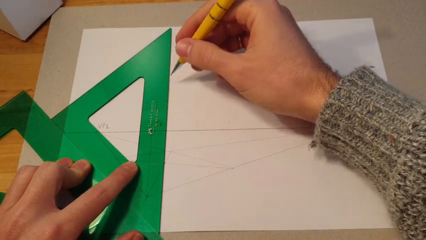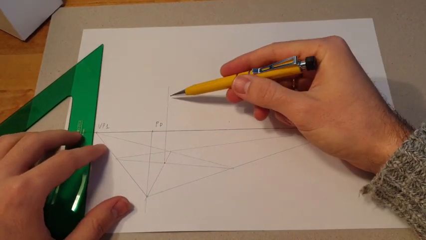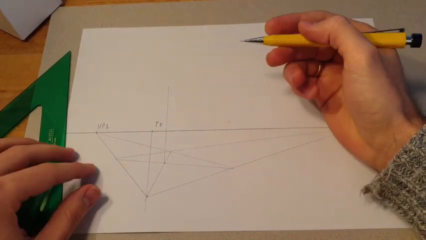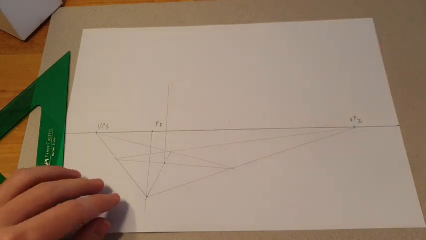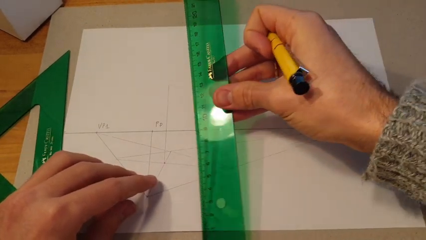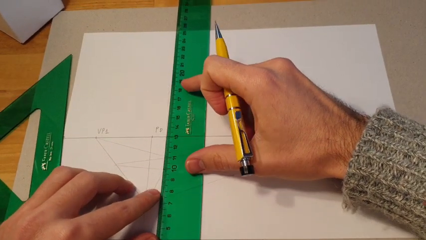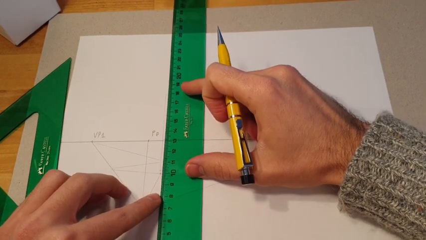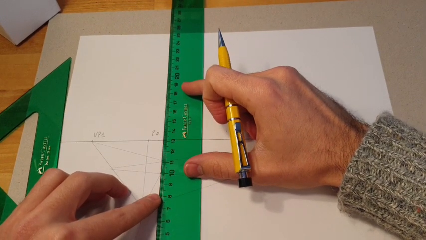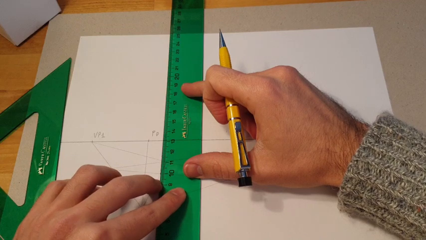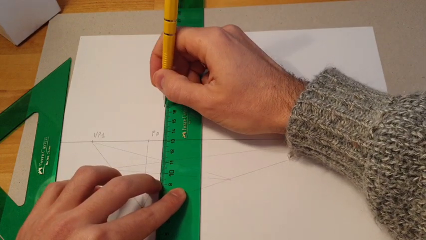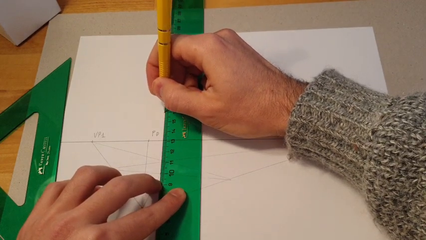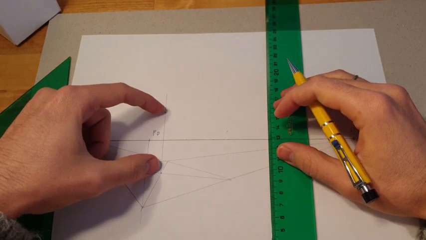And this is where the top of our pyramid will be. We can pick whatever dimension we want, but it's best if it's not too high, because then we can have some trouble drawing the cast shadow. So I will use, for instance, 6 centimeters high from this point. Okay?